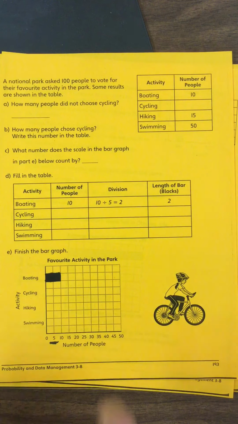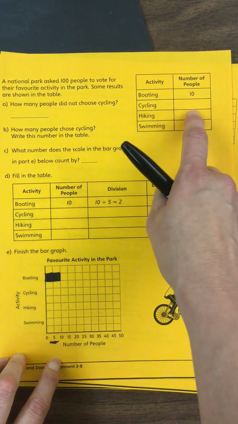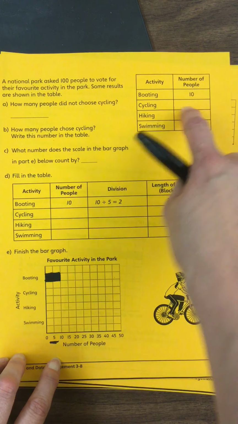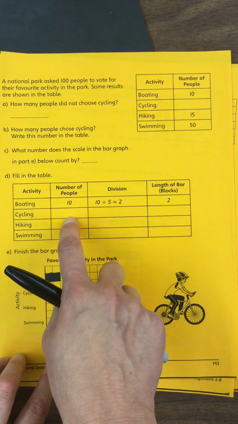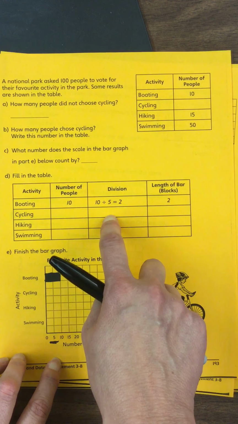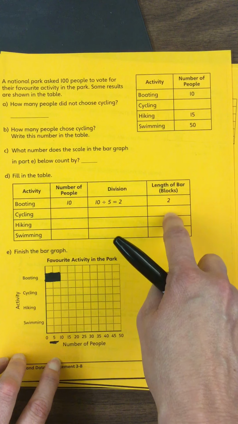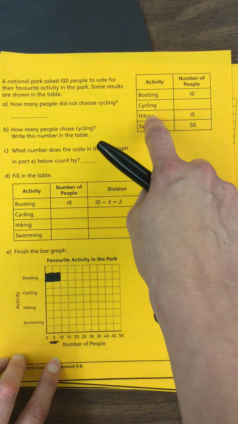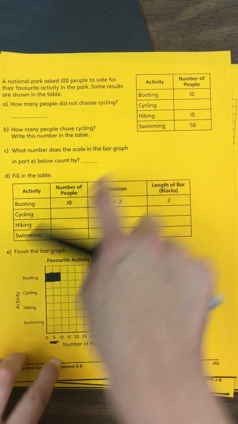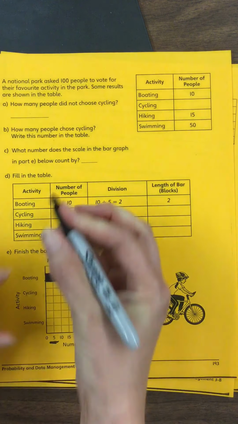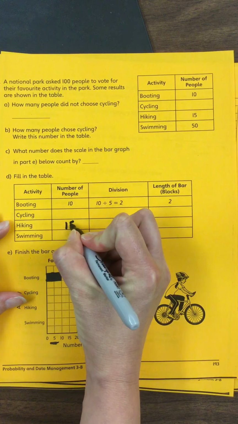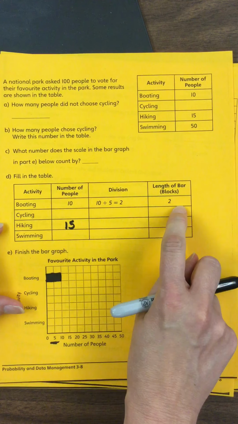Your job is going to be to do cycling. So you're going to take whatever you find out here, whatever that number is, you're going to write it here. You're going to divide it by 5 to find out how many blocks to fill in. All right? With hiking, take that number 15 and apply it to the chart. Okay? I can't do it for cycling because I don't have that answer yet.